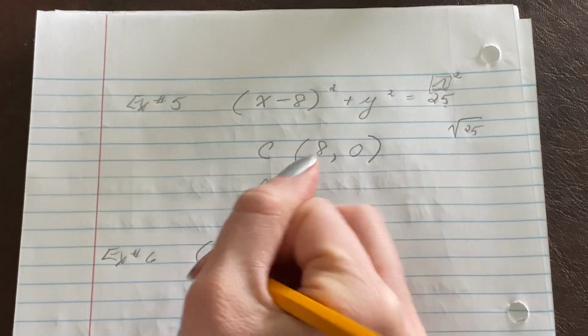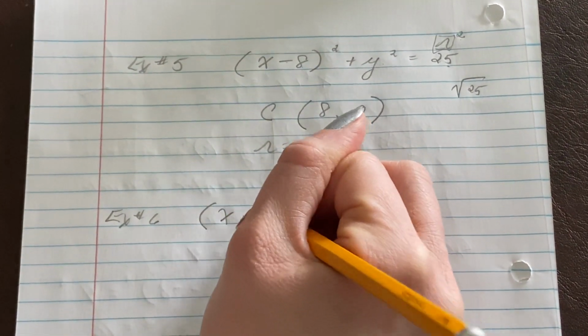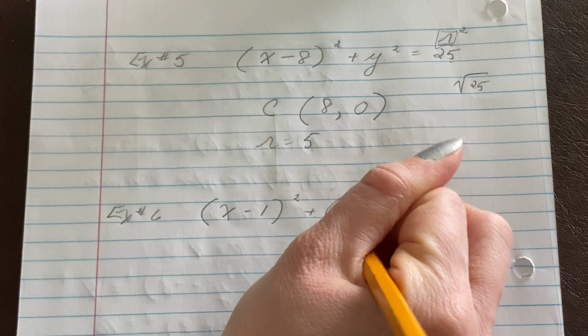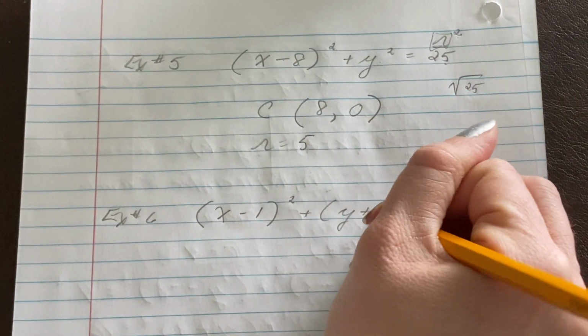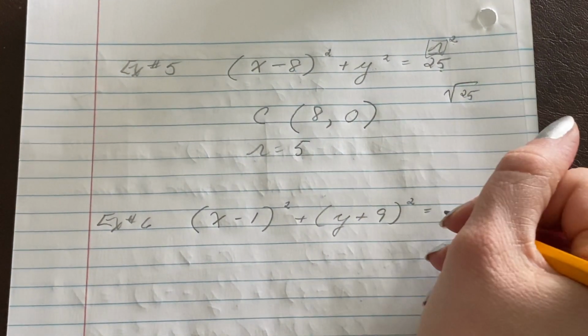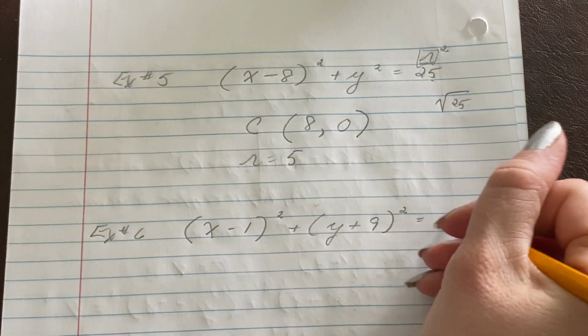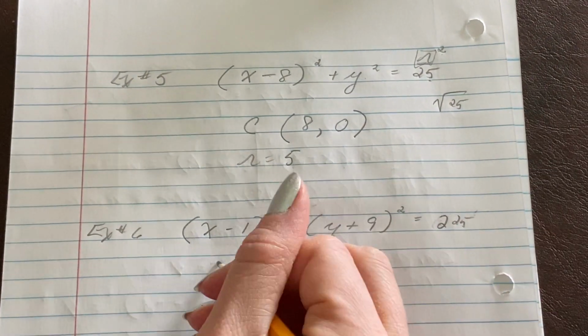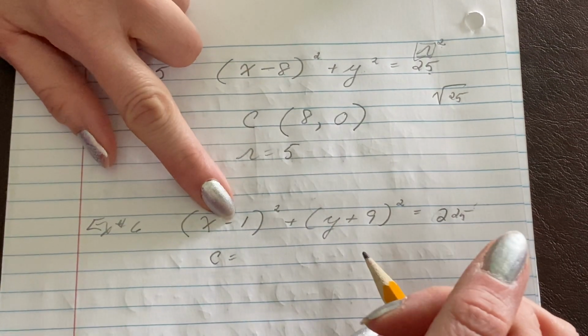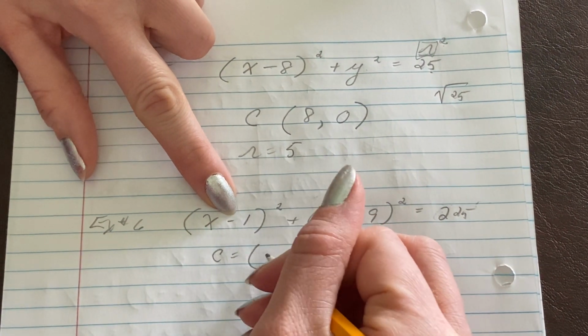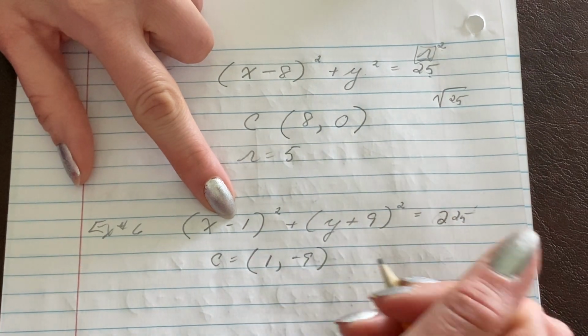Example number 6. If I have (x minus 1) squared plus (y plus 9) squared equals, we'll do 225, I need to pull the center. Remember, it's the opposite of what you see for your sign. So the center is (1, -9).